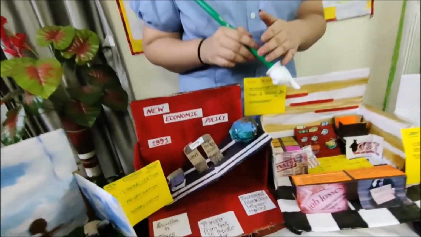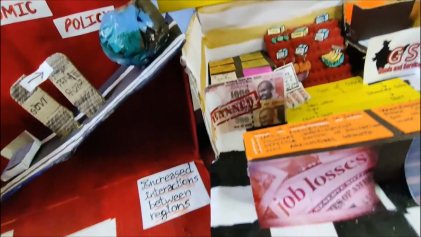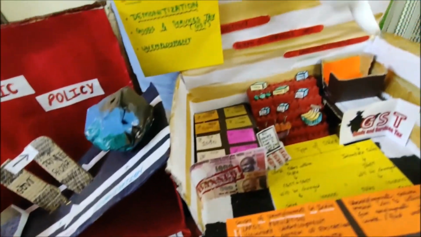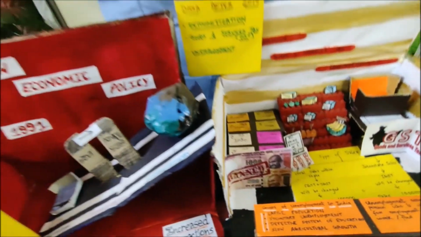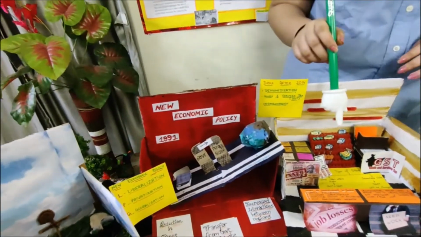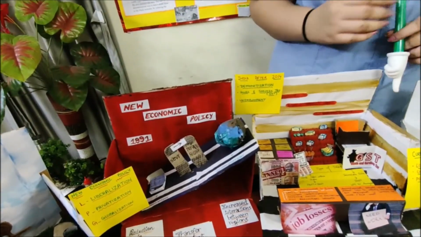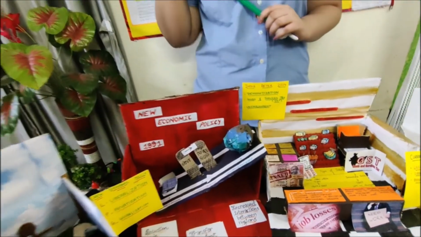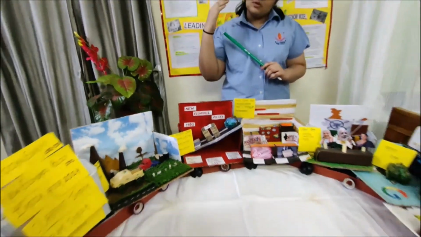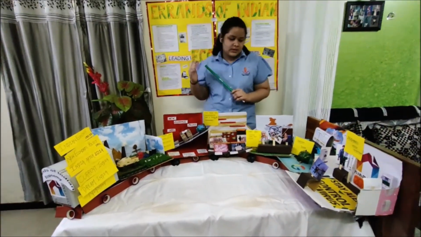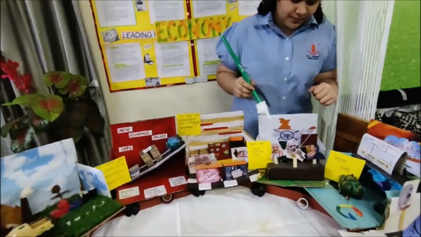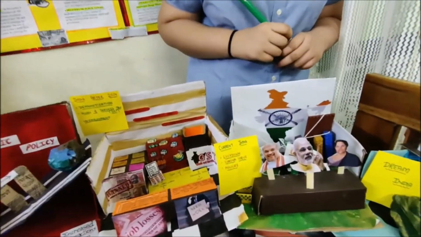Thirdly, unemployment in India. There was gradual decrease in unemployment. Unemployment rose to a 45-year high. In 2014, the unemployment rate was 5.61%. In 2015, it was 5.57%. In 2016, it was 5.51%. And in 2017, it was 5.42%.